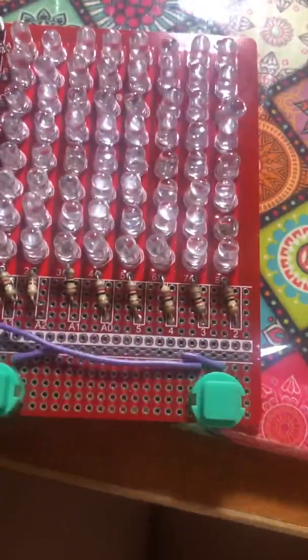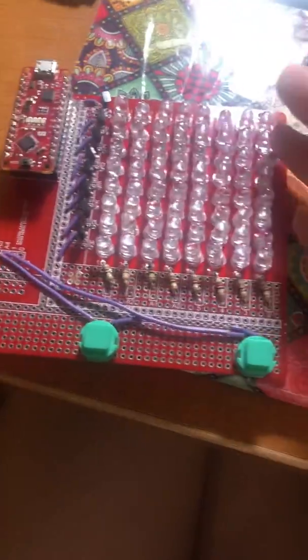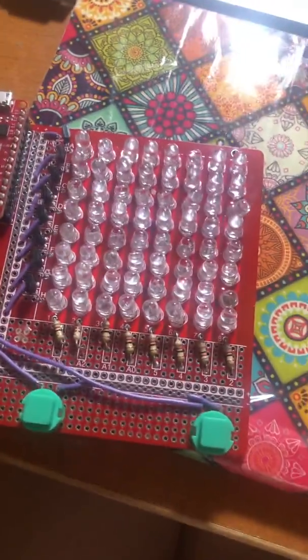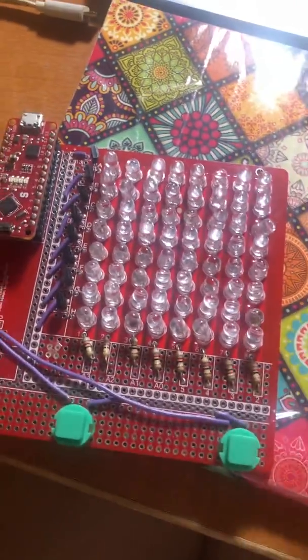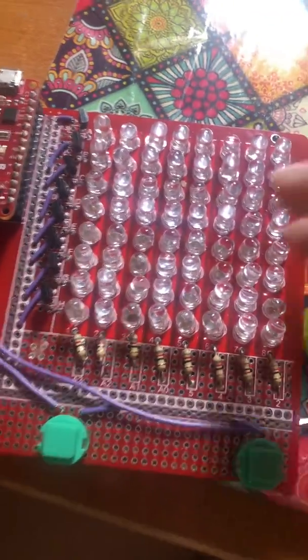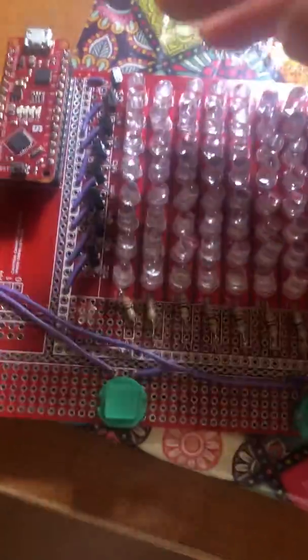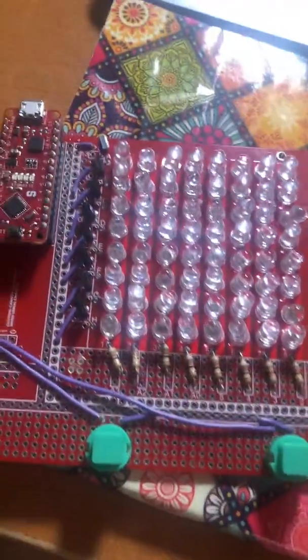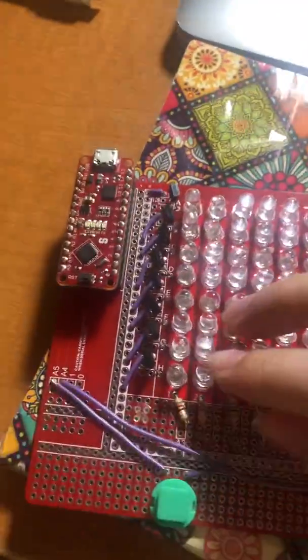Because it's really hard to win this game, and to demonstrate what happens when someone wins, I implemented it so that in the very beginning of the game, when I connect my Arduino to the power supply, it will show the winning celebration so that you can see.